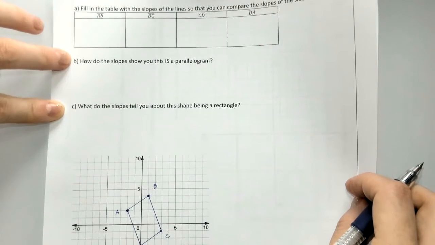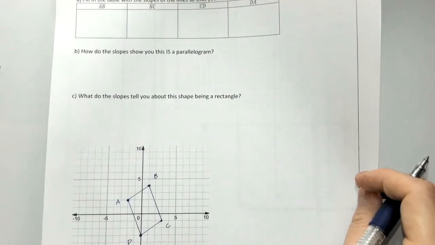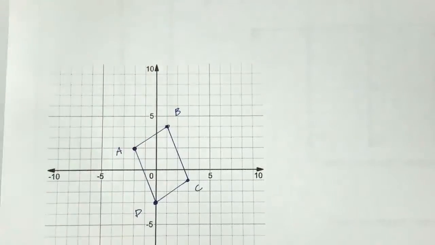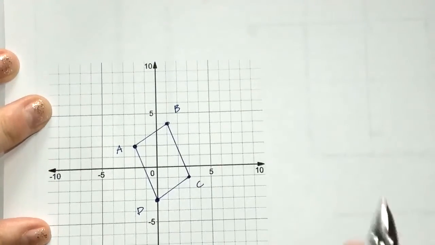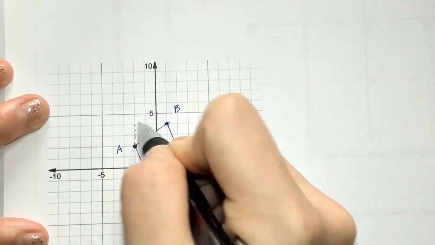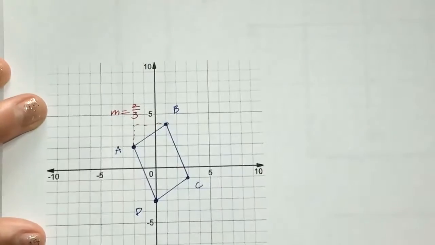So in order to be able to answer these questions and determine whether this is a parallelogram or rectangle, we need to find the slope of each of those lines. So let's do that. I'm going to zoom in here to the graph. You can write it on the graph or you can write it in the box if you have the handout. Let's start with line AB. Line AB looks like it's going to be from A to B going up 2, right 3. So the slope I got is 2/3.